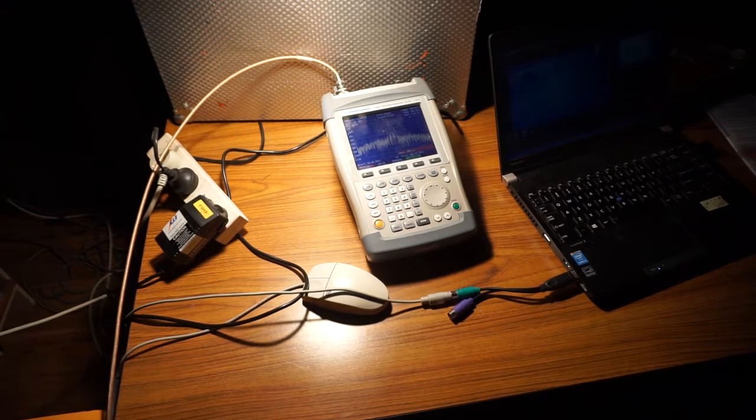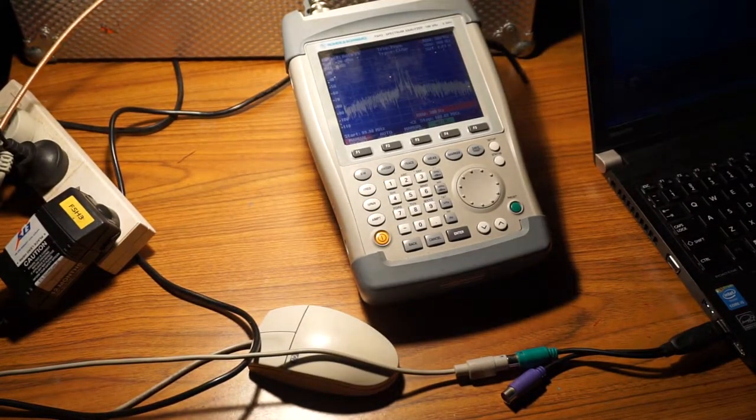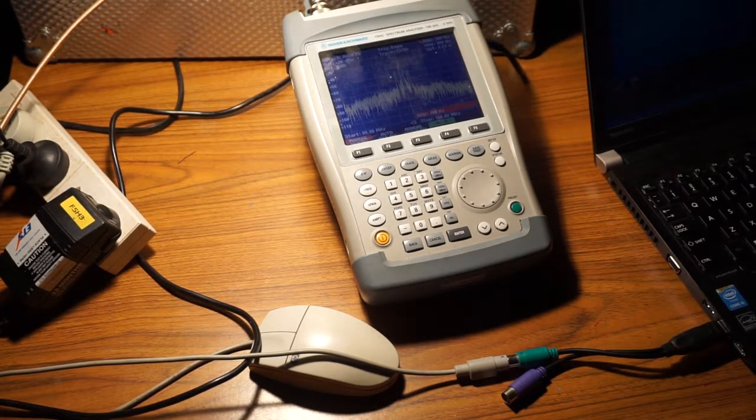The spectrum analyzer has an optically coupled output, which is interesting. So it's absolutely isolated, and it can be remote controlled from a PC, or you can output to a printer.